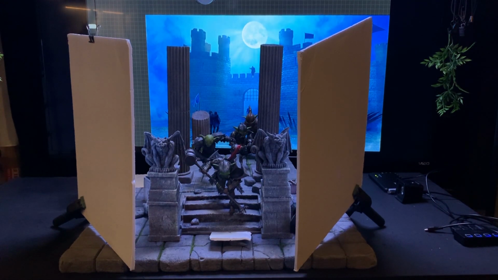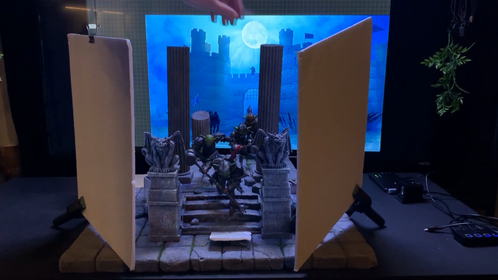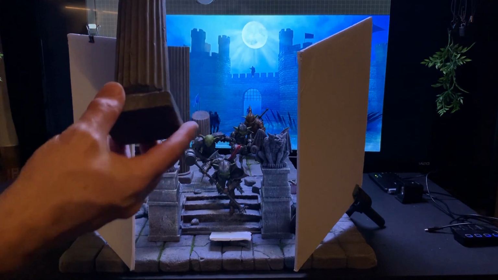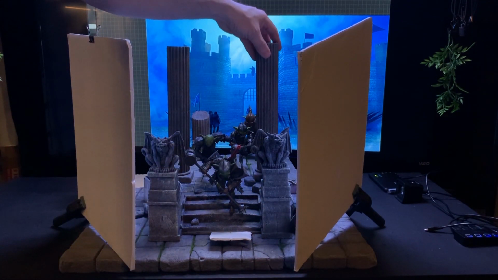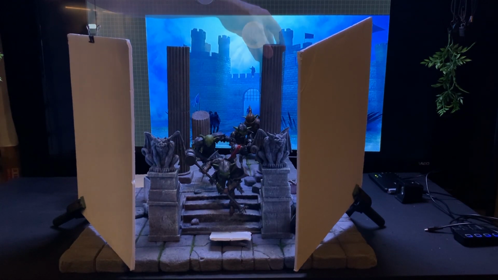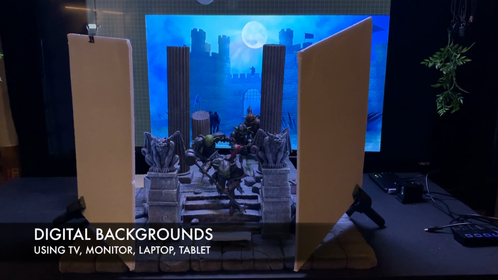The pillars are something I made as well. Just some foam and a tube combination. So, you know, putting those here as if they're a continuation of this railing. So let's break down the scene and I'll take you through what I'm doing here.